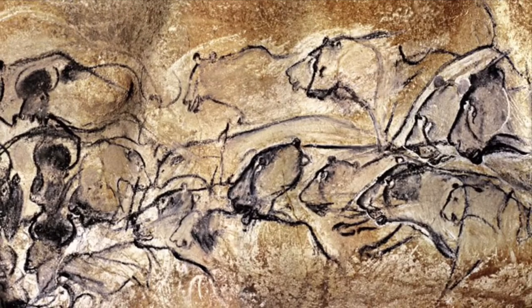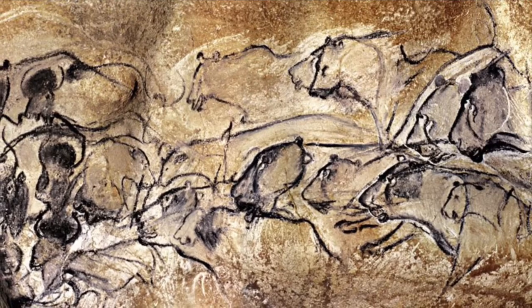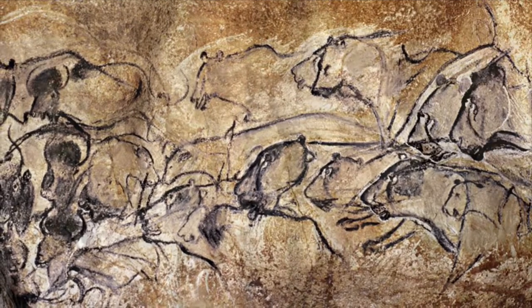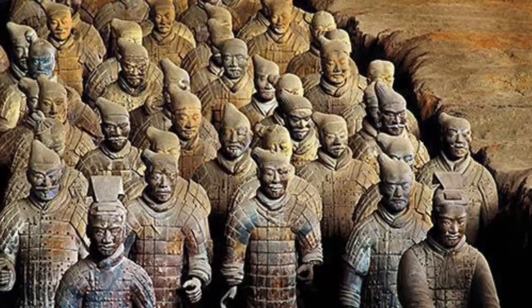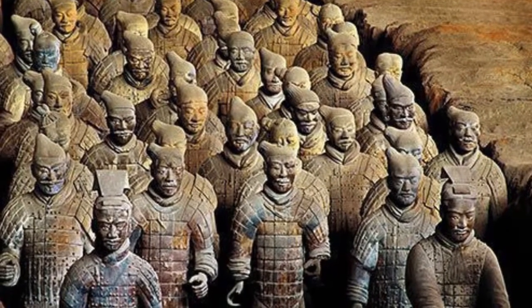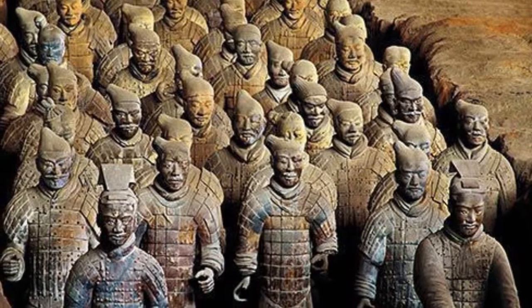This is a cave painting from 30,000 years ago. They painted what was around them. Here are some terracotta warriors that were found in a tomb in China. Here's an abstract work of fruits and vegetables.